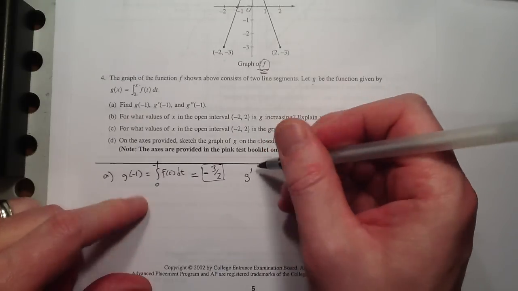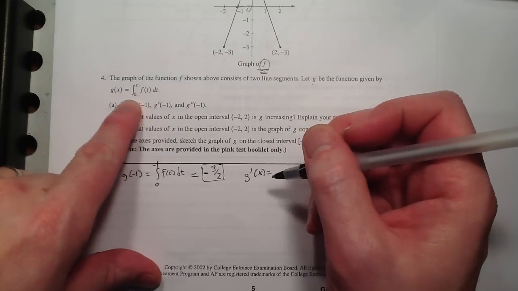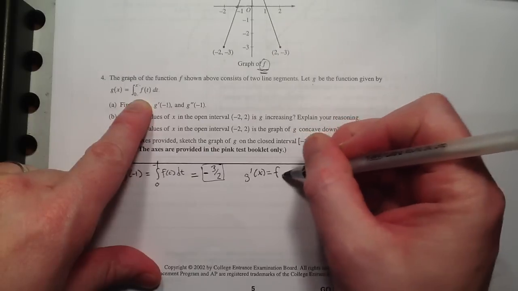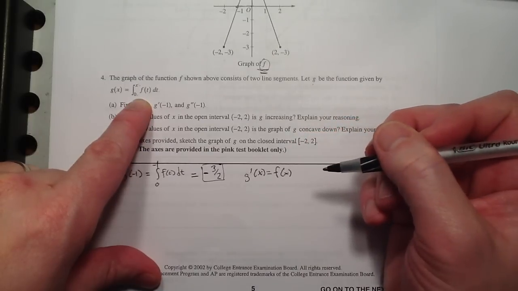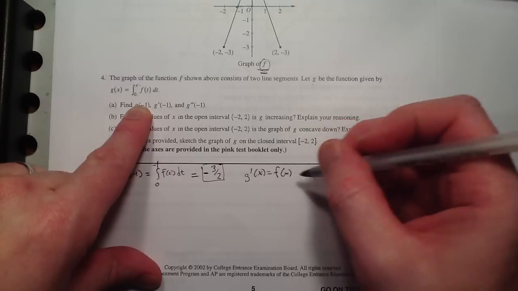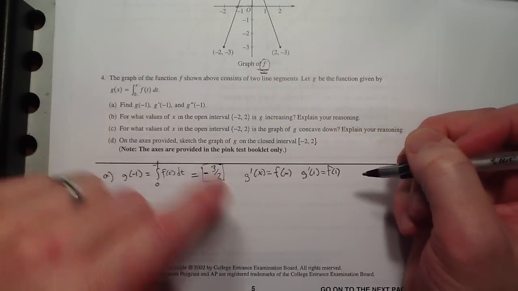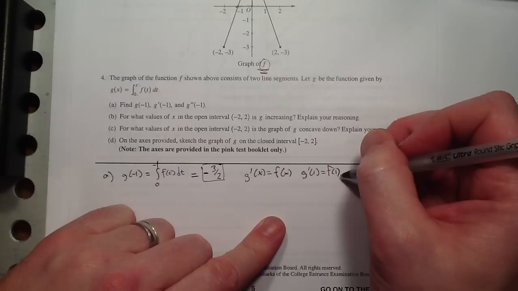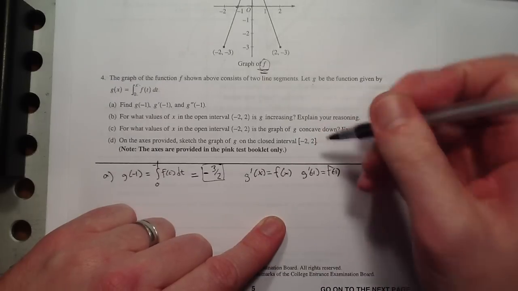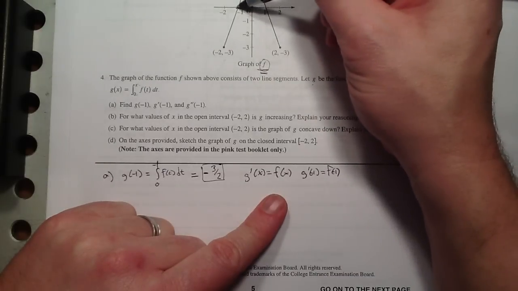G prime of negative 1. Well, what's the derivative of this function? The derivative of an integral function, it's just f of x, right? It cancels this out when we take the derivative. So that means that g prime of 1 is just equal to f of 1. Oh, sorry, negative 1. So g prime of negative 1 is just equal to f of negative 1, and f of negative 1 is 0.